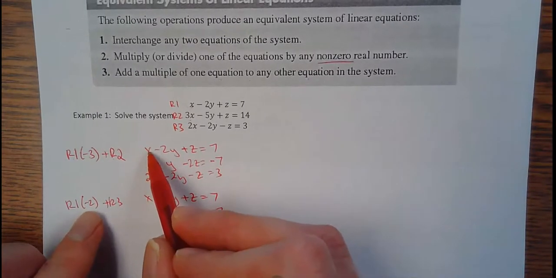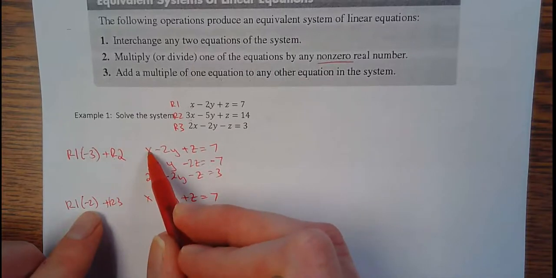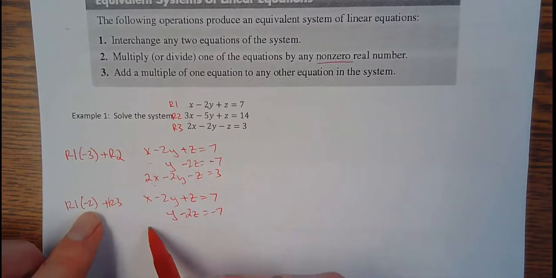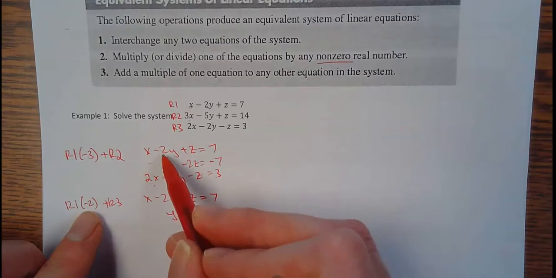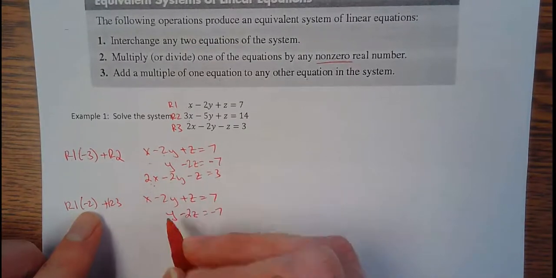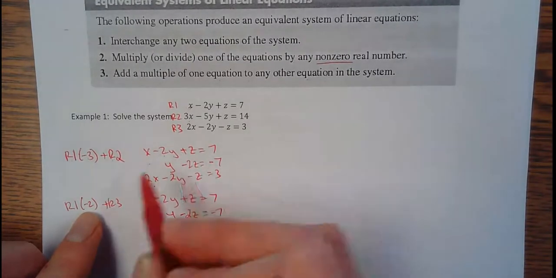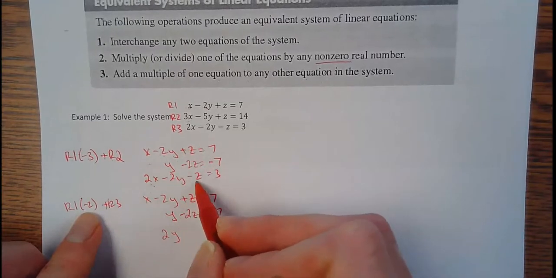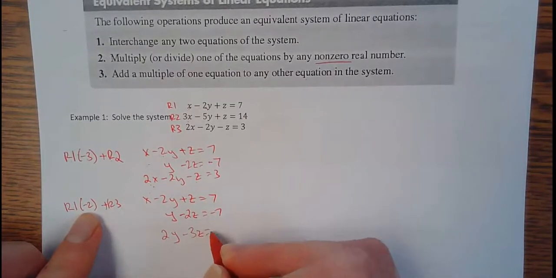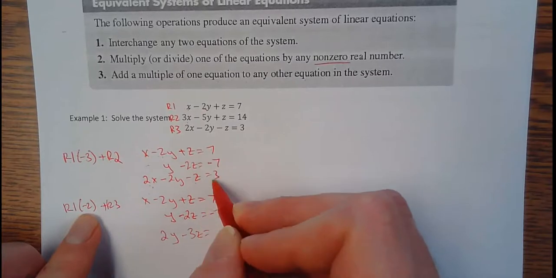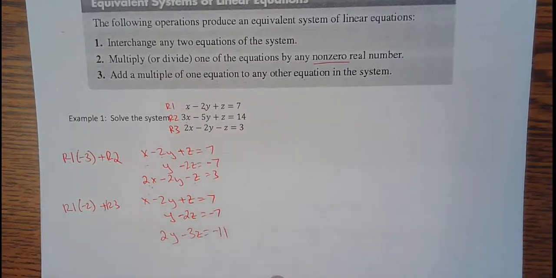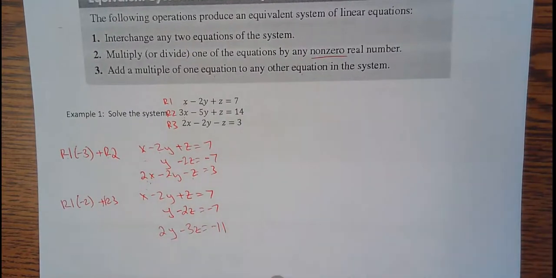So I'm going to take the first row times -2, add to the third row. So -2 times x is -2x, add, that's going to be 0. -2 times -2 would be a +4, plus 2 would be 6y. -2z minus z is a -3z. -14 plus 3 is a -11. Okay? So I got rid of the x's in two of them.